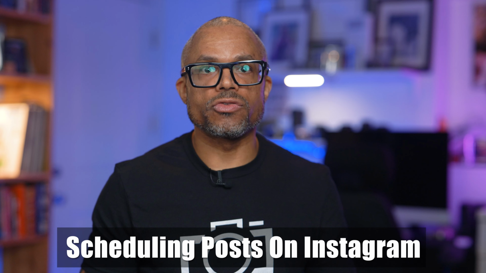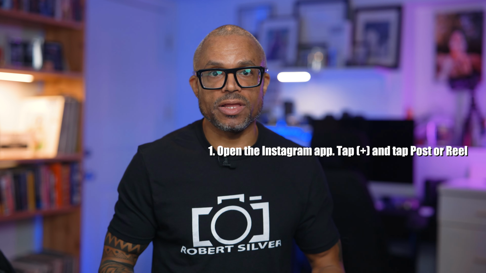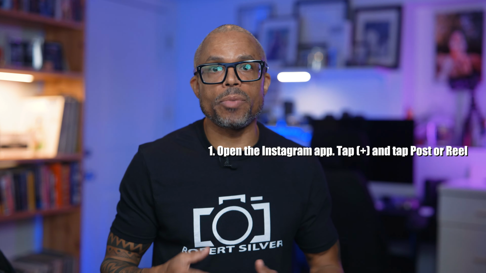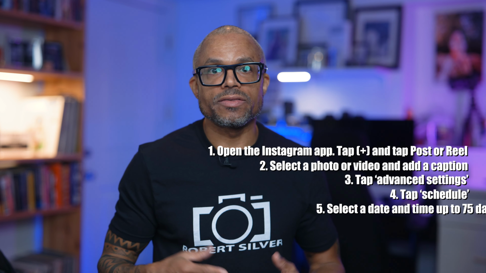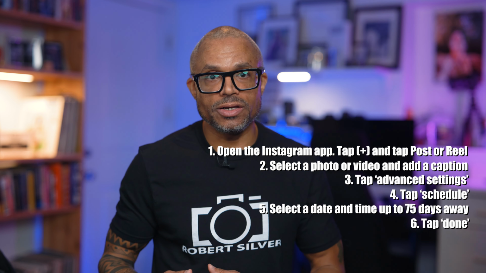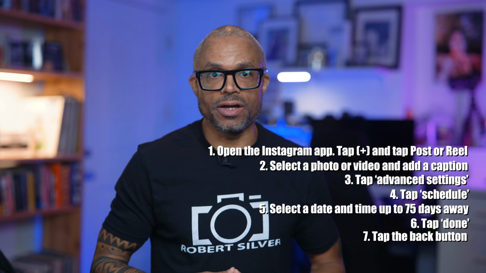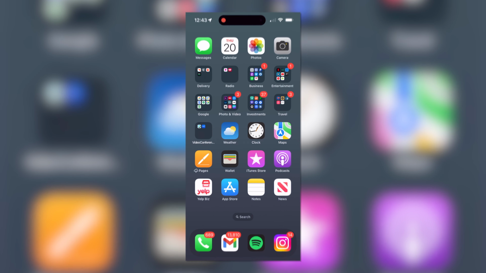Here's how to schedule a post on Instagram. 1. Open the Instagram app, tap the plus sign and tap post or reel. 2. Select a photo or video and add a caption. 3. Tap advanced settings. 4. Tap schedule. 5. Select the date and time up to 75 days away. 6. Tap done. 7. Tap the back button. 8. Tap schedule to schedule the post or reel.